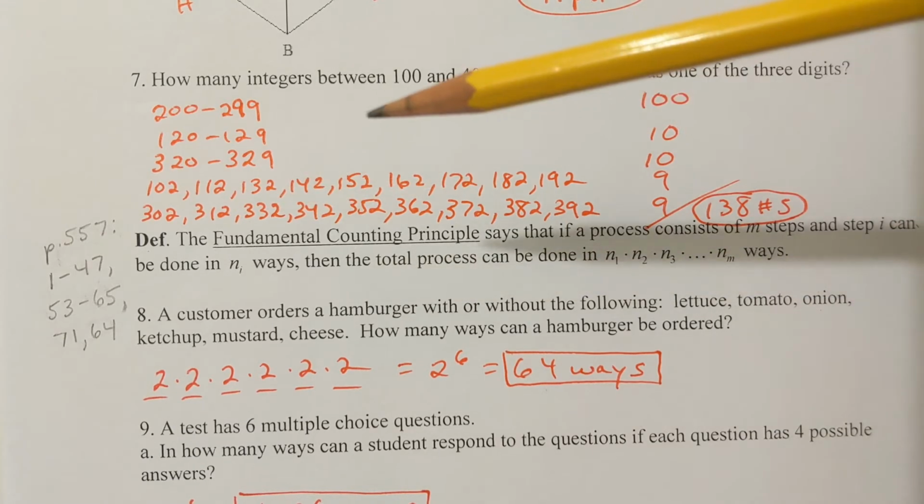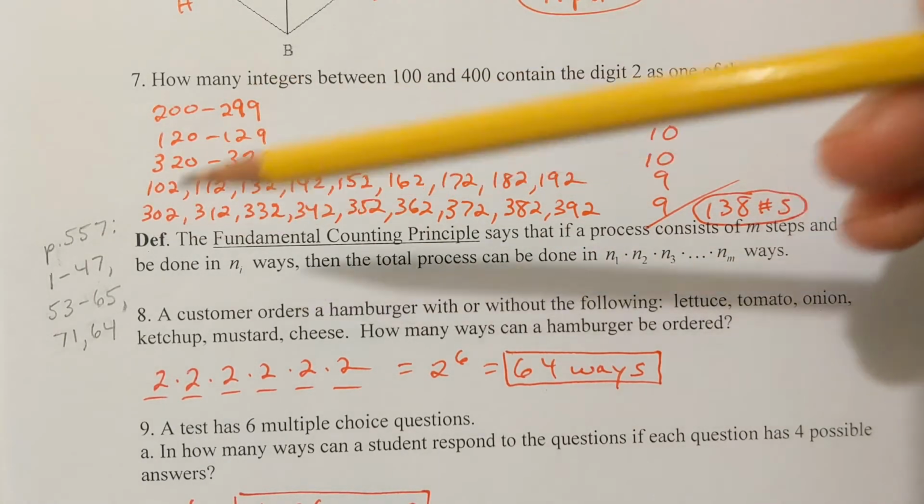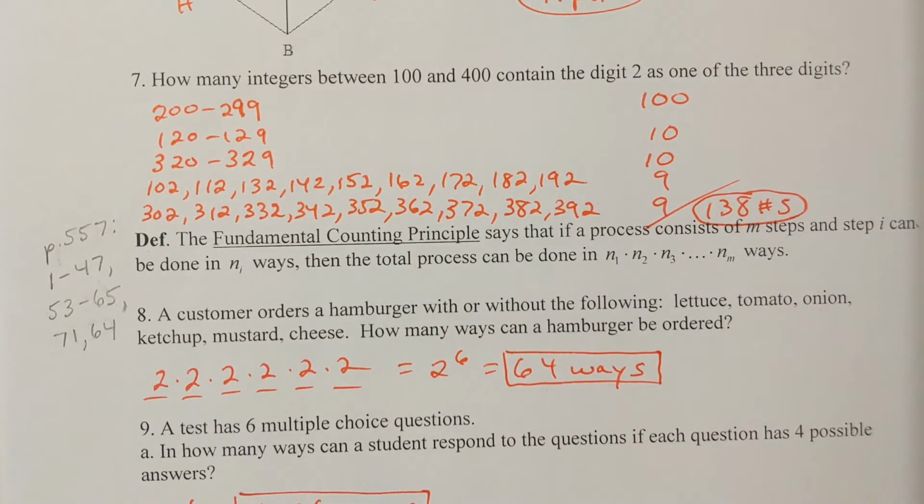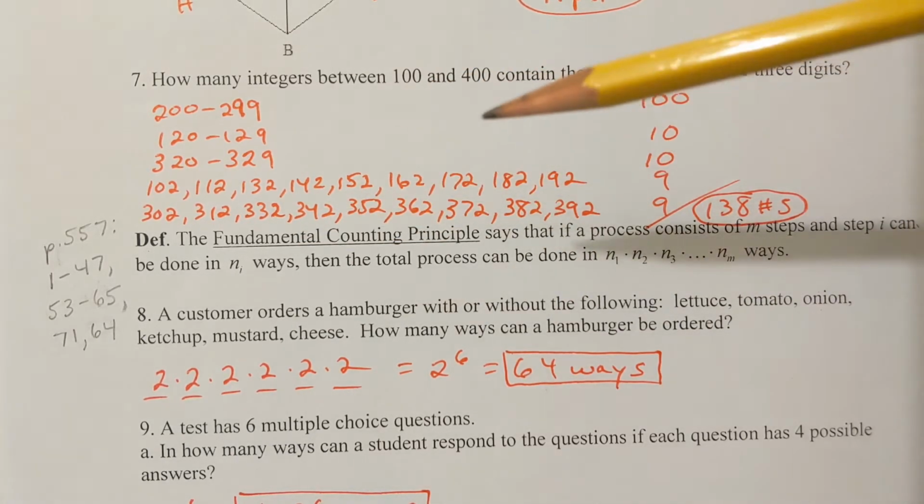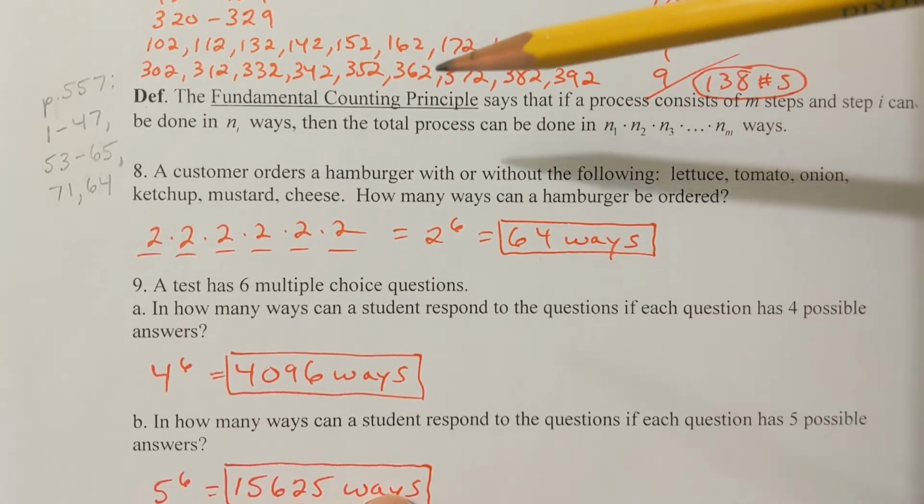For homework in section 10.1, I'd like you to look at the problems on page 557, these listed here. And so we're going to begin section 10.2. 10.2 and 10.3 are kind of related there. So let me go ahead and combine 10.2 and 10.3 in the rest of this.